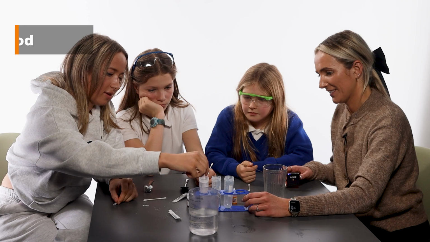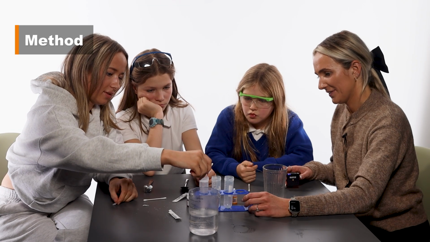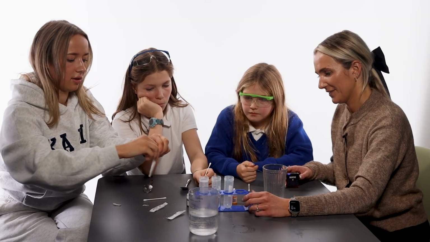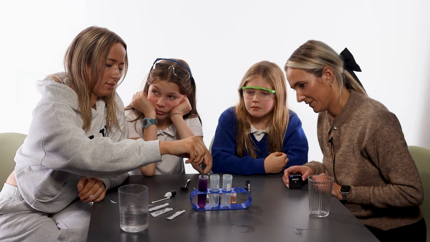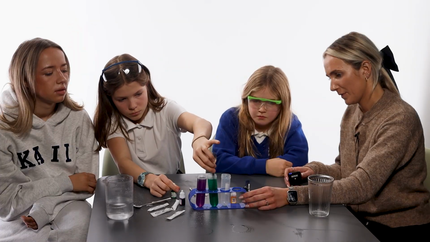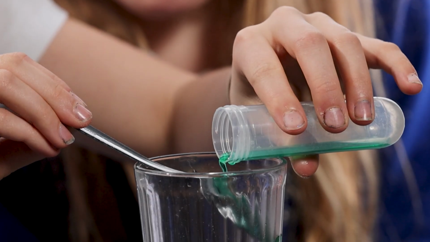Experiment number 6, sugar density tower. Now, this experiment is best suited to Key Stage 3, but can also stretch confident Key Stage 2 pupils. What's the method? Well, the children make coloured sugar solutions with different amounts of sugar dissolved in water in different colours. They then carefully pour each solution into a clear container. The result? Well, the liquid should form layers instead of mixing.